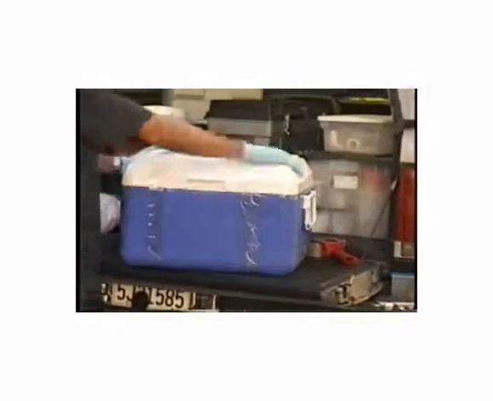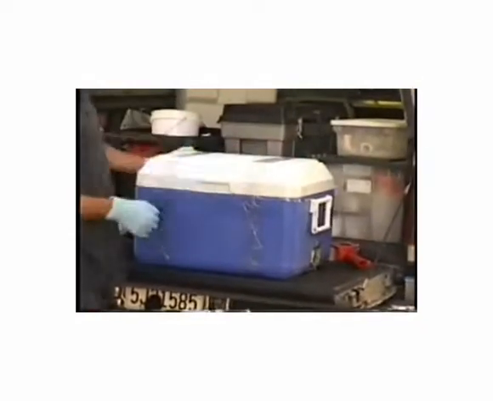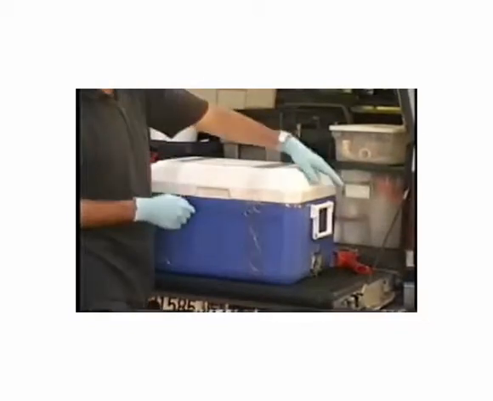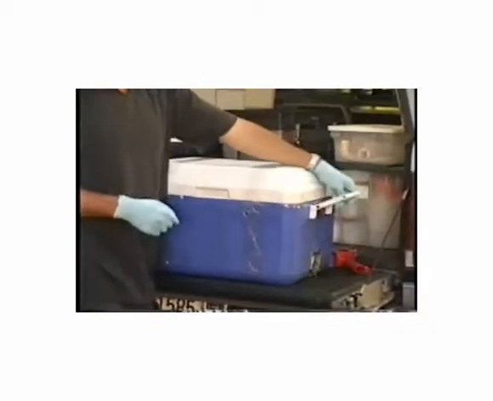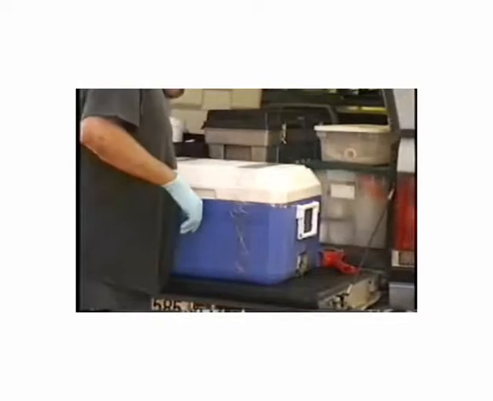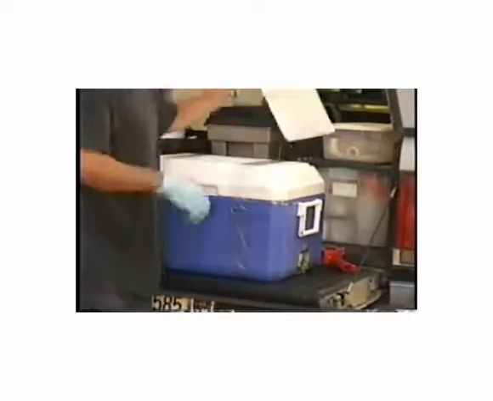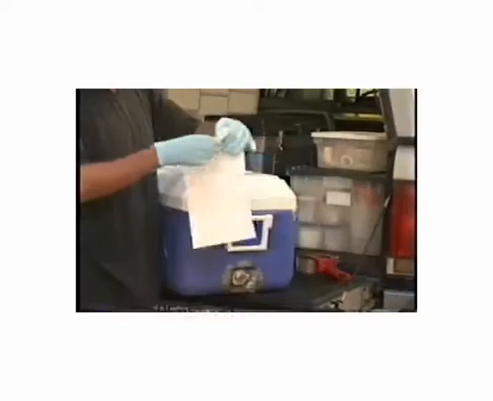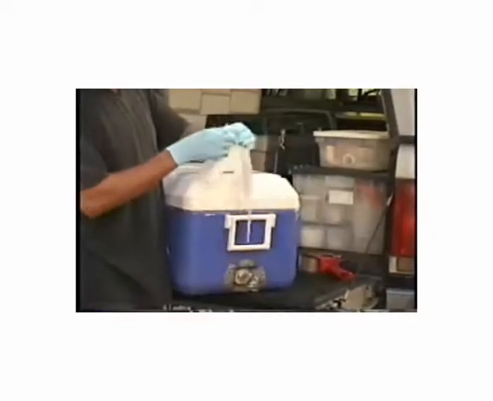We then want to attach a shipping label, and the ideal way to do this is if you have a handle on your cooler. There are usually fasteners that you can use to fasten to the cooler.